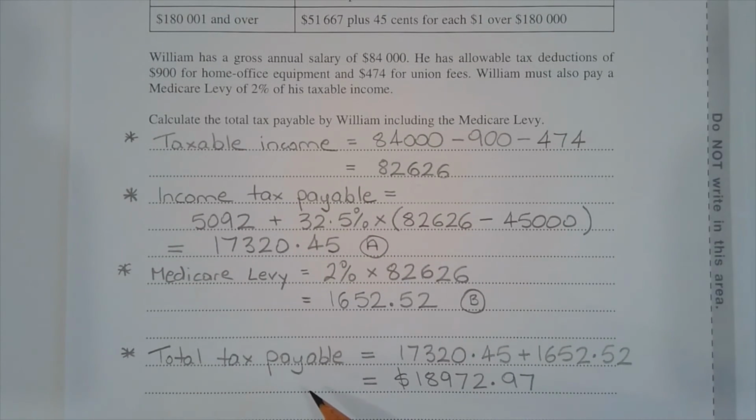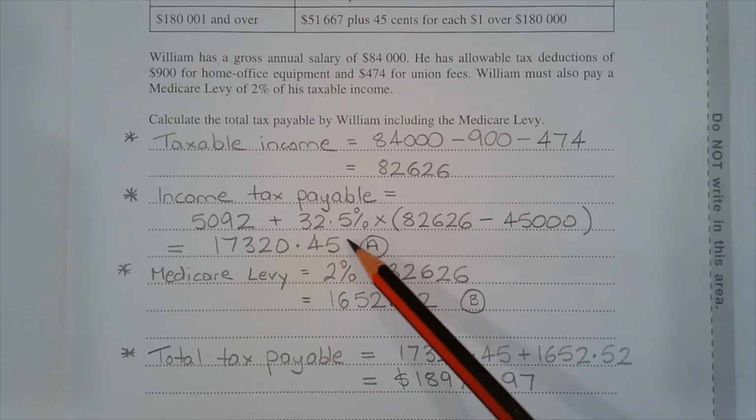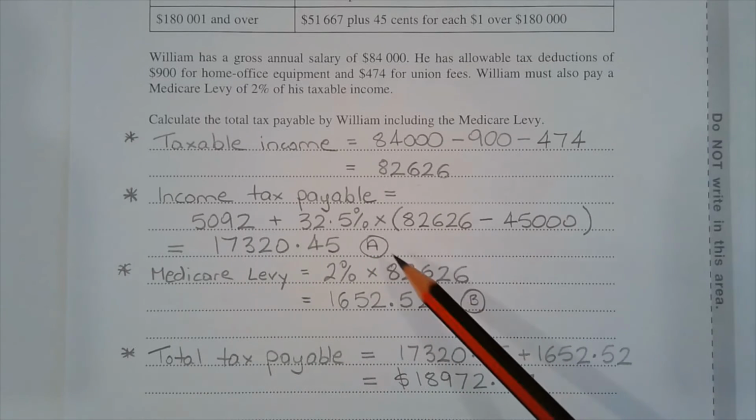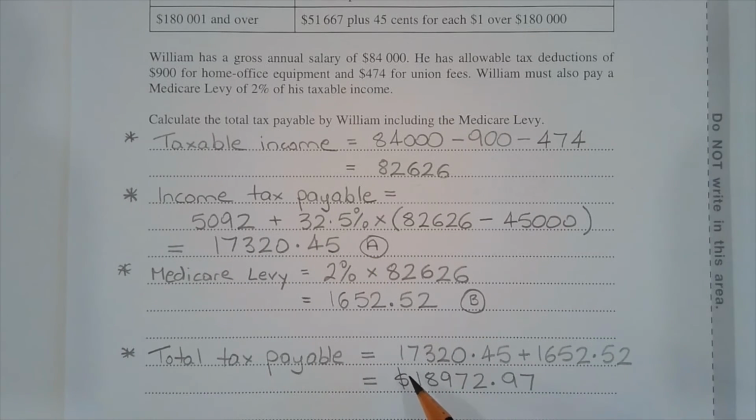And the total tax payable is found by adding this value with this value, so A and B, and that equals $17,320.45 plus $1,652.52, and that equals $18,972.97.